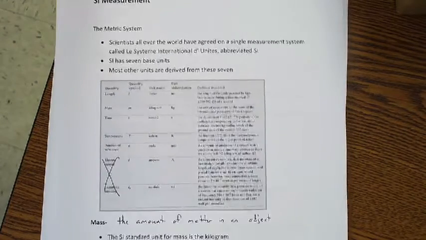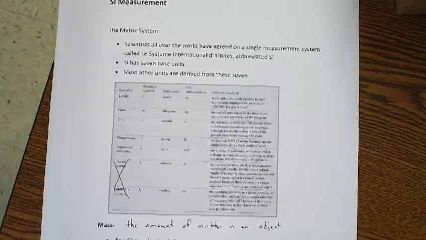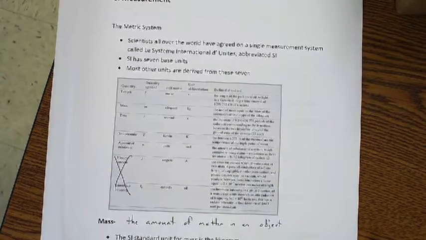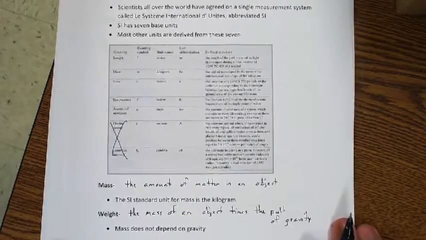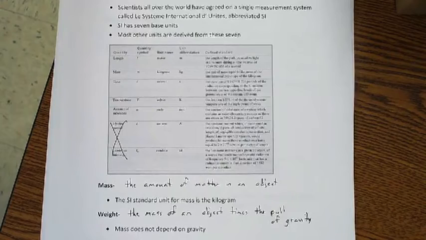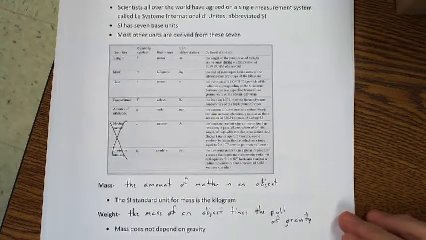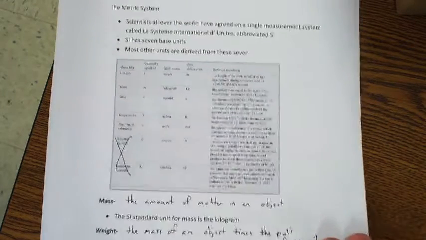Again, base units for different things that you need to be able to measure and convert. You need to know the difference between mass and weight. Mass is the amount of matter that's in an object, and it doesn't change. It doesn't matter whether you're here or on the moon. The amount of matter in an object is the same. And weight is the mass of an object times the pull of gravity. So that means weight changes depending upon where you're at. You don't weigh as much on the moon as you do here on Earth.